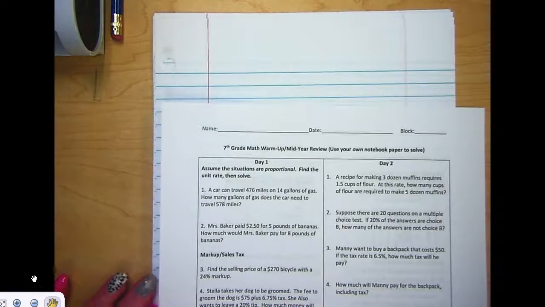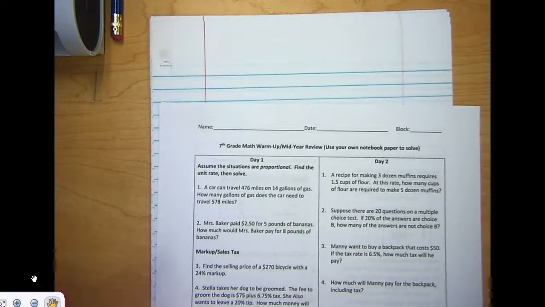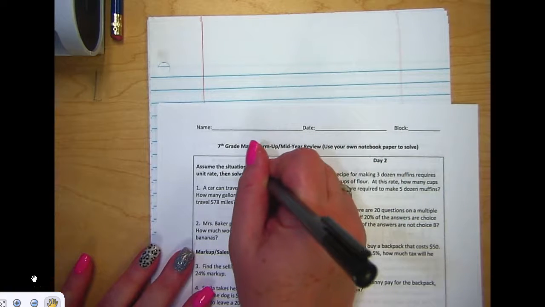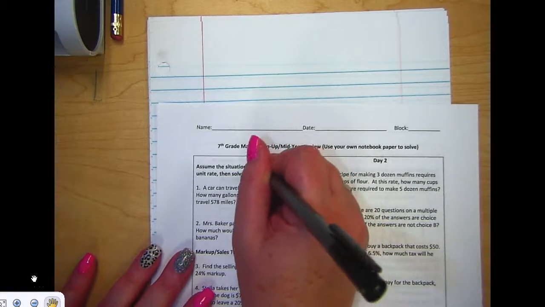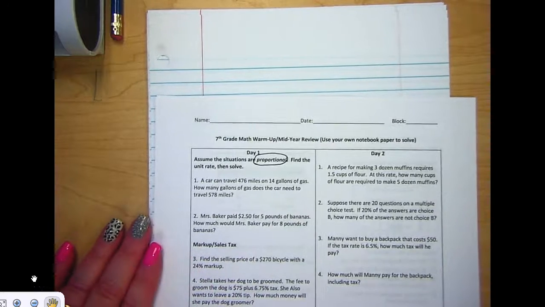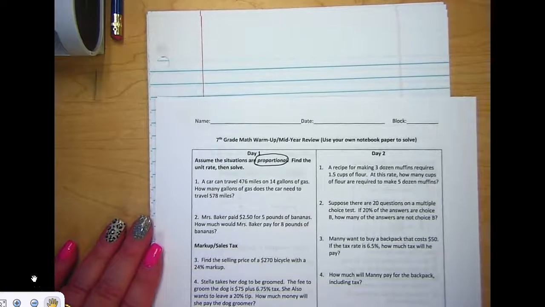Alright, let's take a look at the warm-up. Day 1. Assume the situations are proportional. That's your clue right there. If they're proportional, we can use proportions to solve. Find the unit rate and then solve.